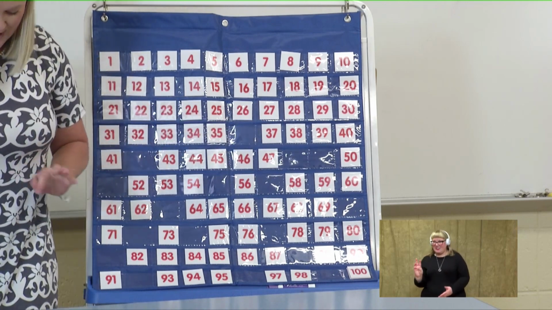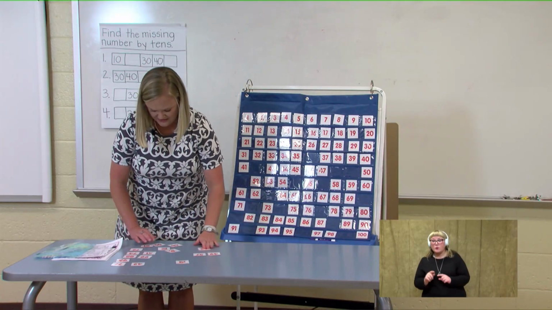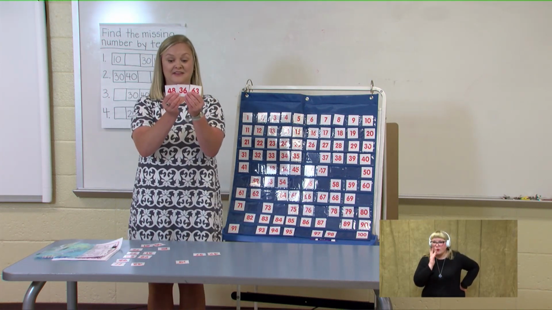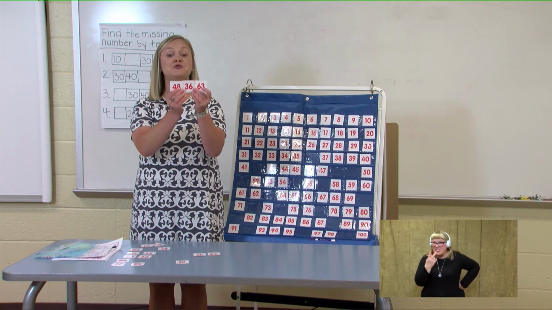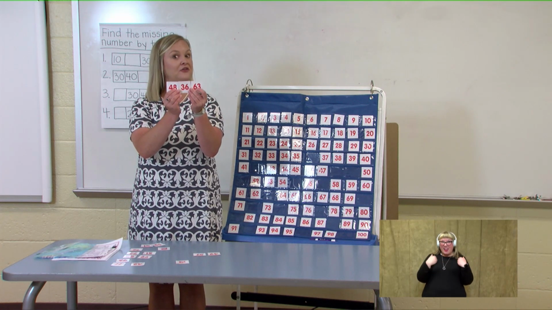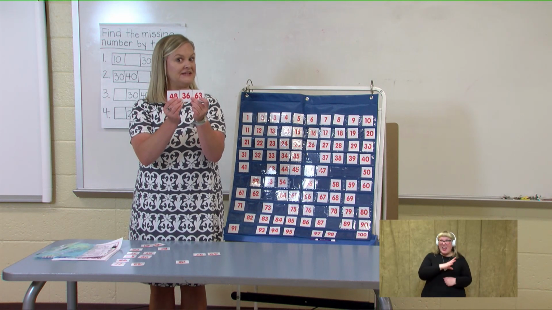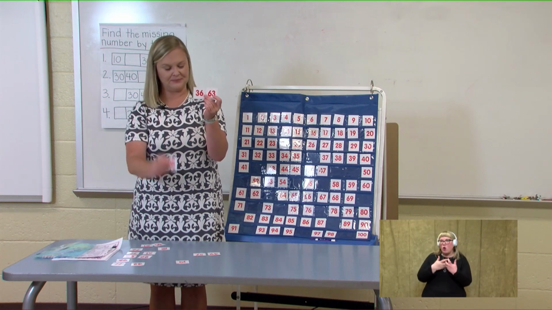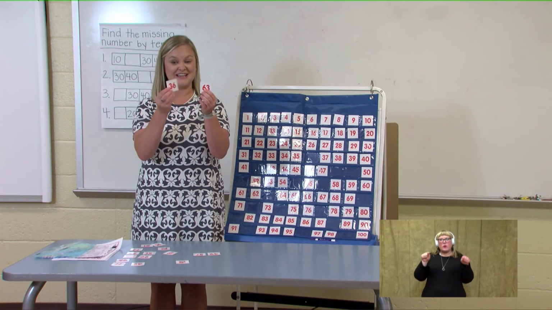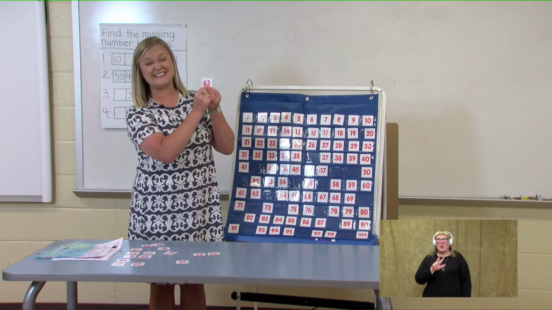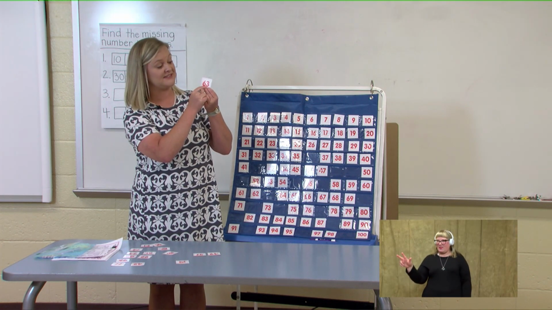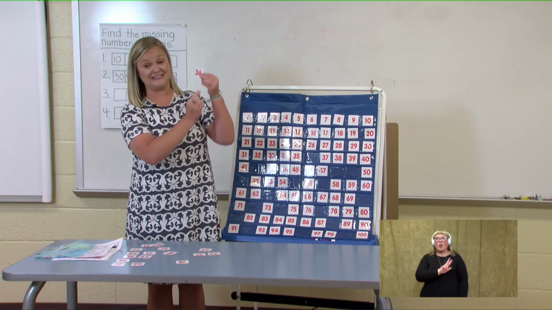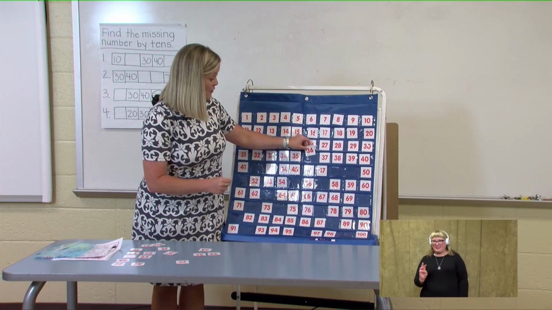36. Very good. Let me see. See if I can find 36. Now this is going to be tricky because I see two numbers that look like they might have a 3 and a 6 for 36. So which one do you think it would be? We know it's not this one. Which of these two numbers? It's this one. This one is 63 because it has a 6 in the tens place and a 3 in the ones place. So this one will be 36 with a 3 in the tens place and a 6 in the ones place. So we'll place that there, and we've completed that row.